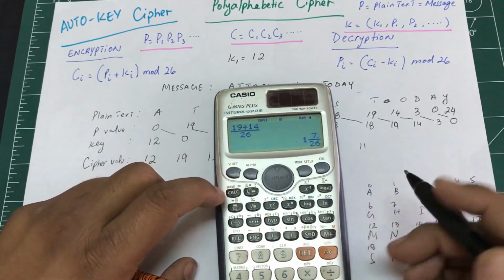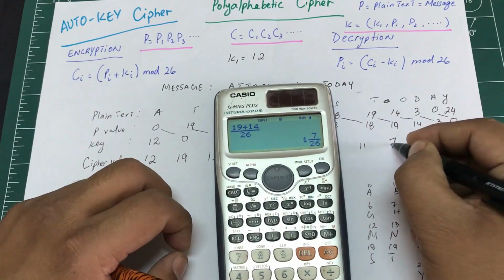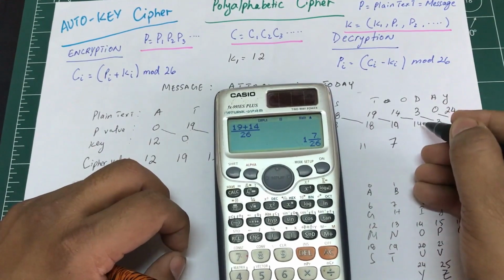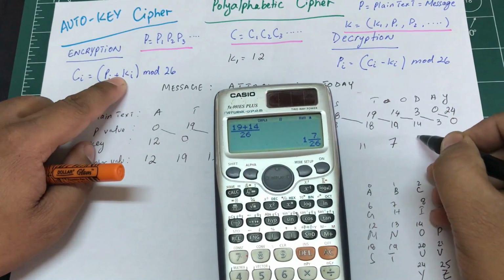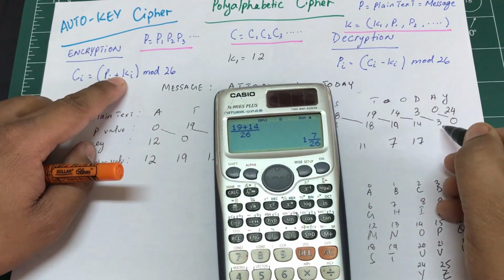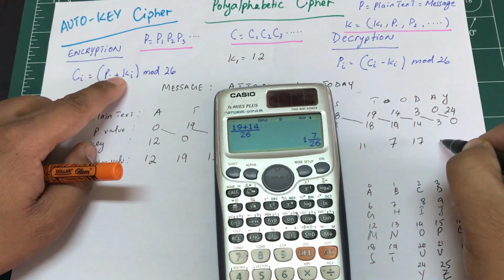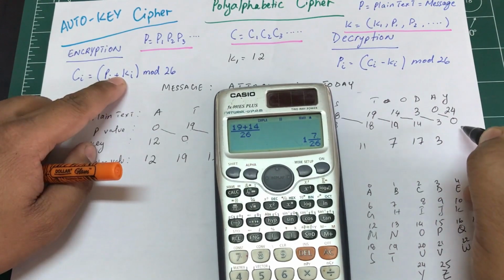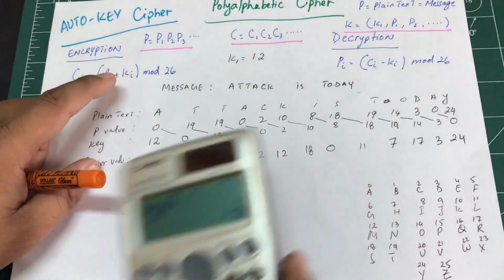That would give me shift 7. 17. 3 plus 14 is 17. Mod 26 would give me 17. 0 plus 3 mod 26 is going to be 3. 24 plus 0 mod 26 would give me 24. All right. So far so good.